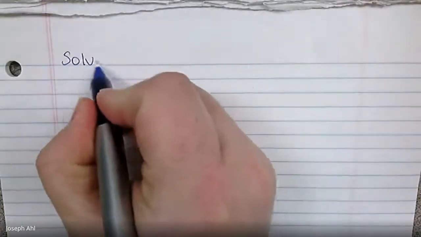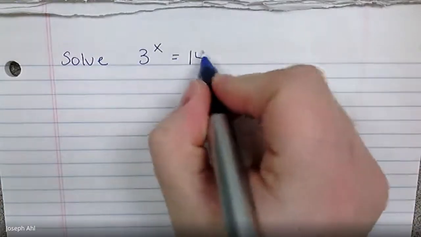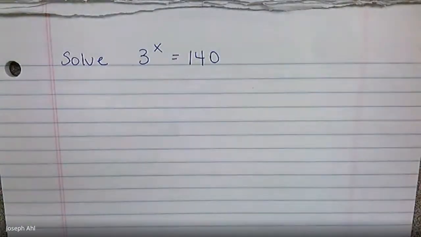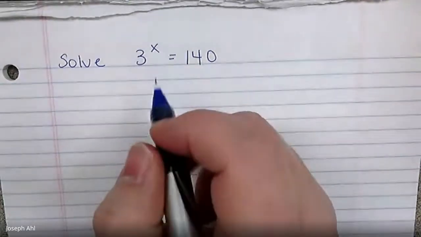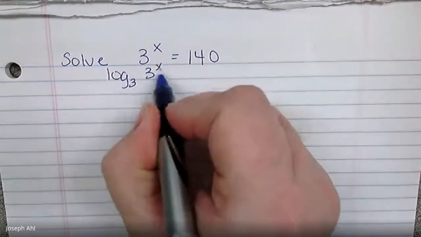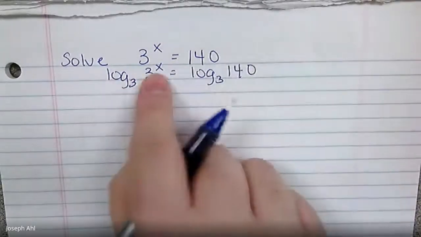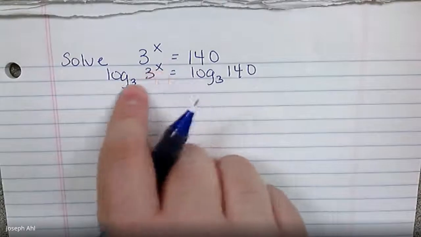Okay, so as a final example to wrap that up, if I said to solve the equation 3 to the x equals, let's do 140. There are a couple different approaches you can use there. If you like the approach before where I did the log base 3 of both sides, students tend to like this, where they have the base of the log match the base of the exponential, because these are inverse operations.